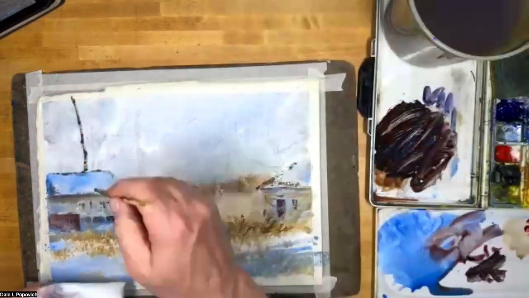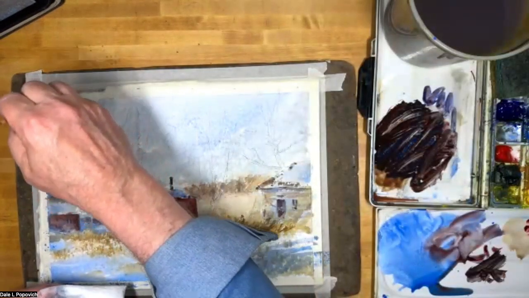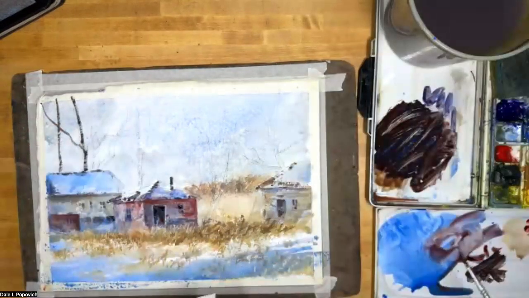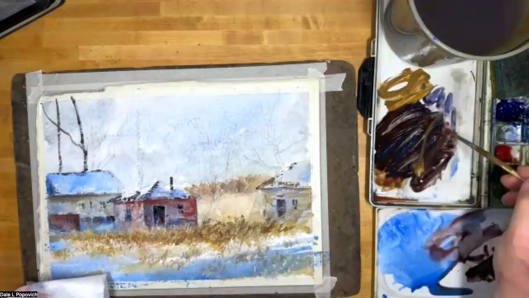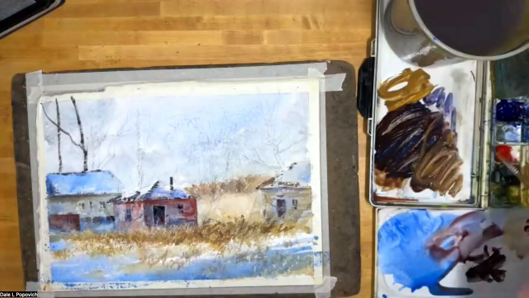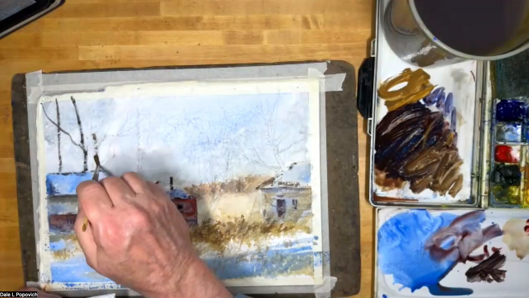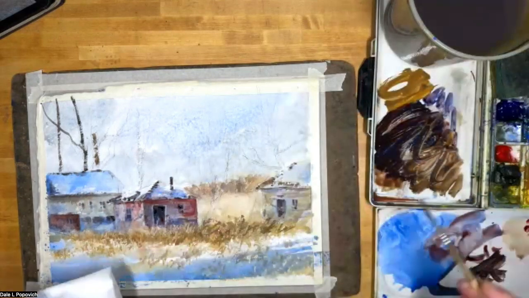And I'm dry brushing these. All the main branches first. I'm going to add a little bit of raw sienna to that mixture so that I have a little bit of warmth back there. Those colors again? The burnt sienna, ultramarine blue, and a little bit of the brown madder.